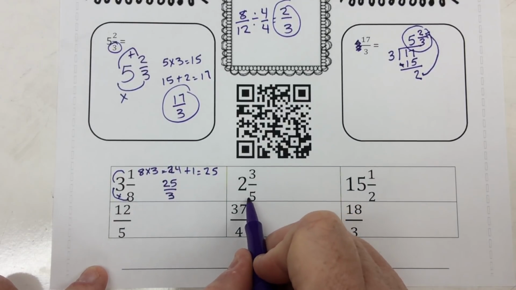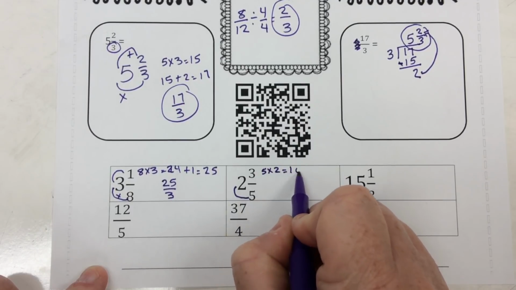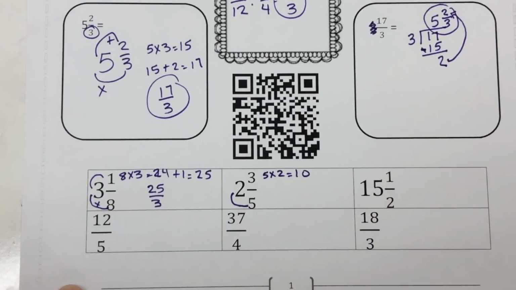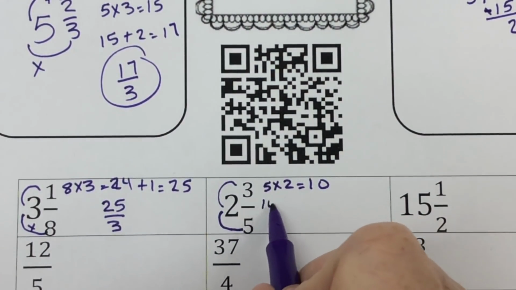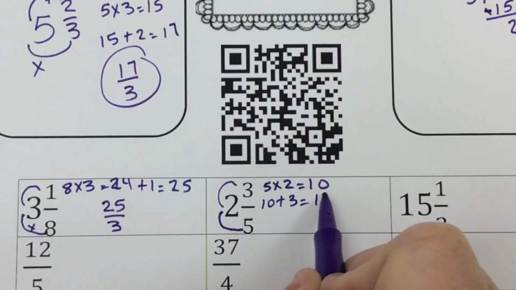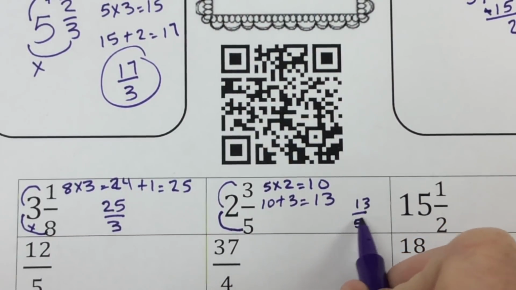Okay, same thing here. Multiply your denominator times your whole number. 5 times 2 is 10. Okay, I want to zoom in for you. And then I'm going to take that 10 and I'm going to add 3. And that gives me 13. I keep that denominator, so my answer is 13 fifths.